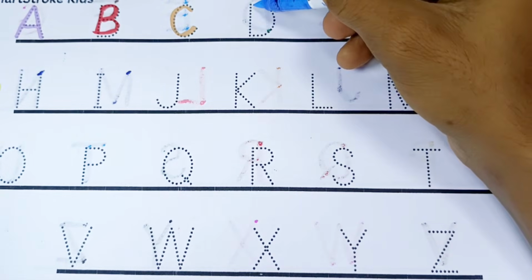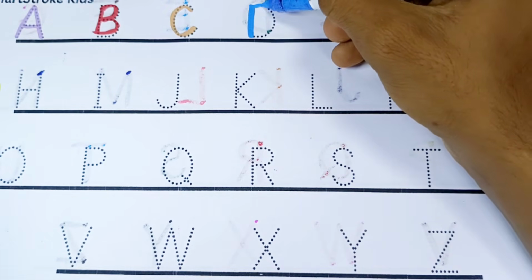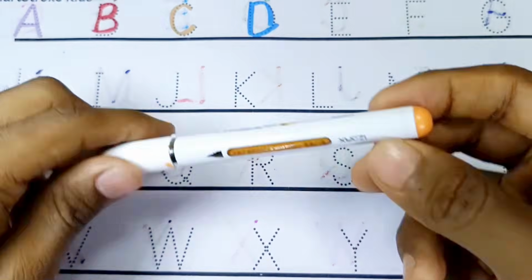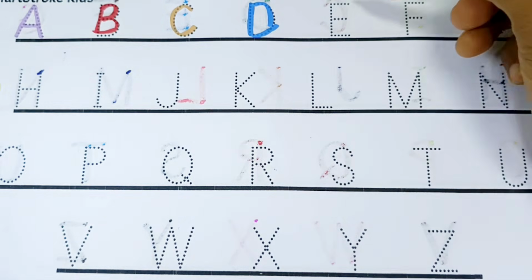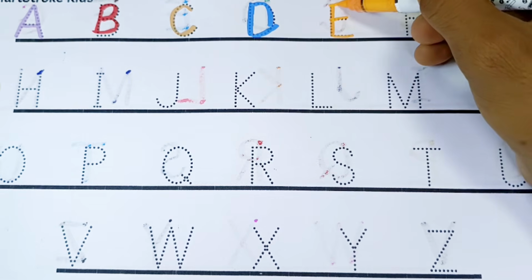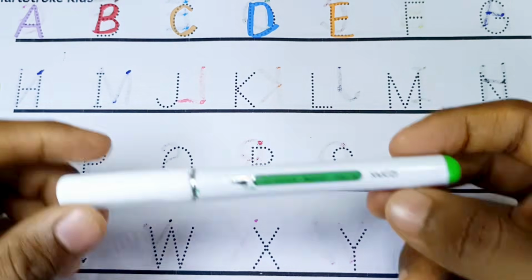C for cat. Kids, now you draw D and use blue color. D for dog. Kids, now you draw E and use orange color. E for elephant. Kids, now you draw F and use green color.